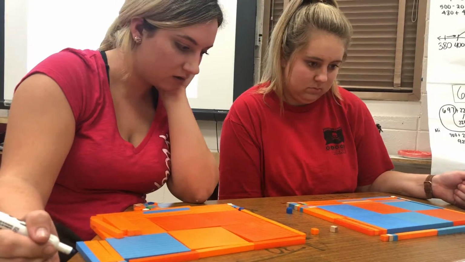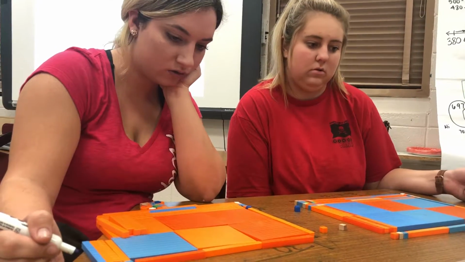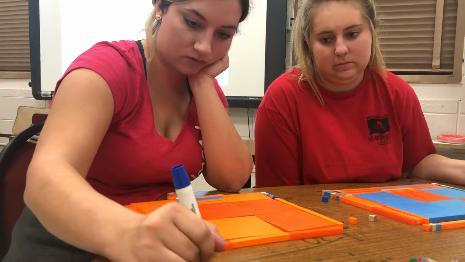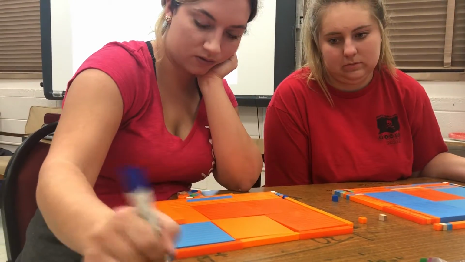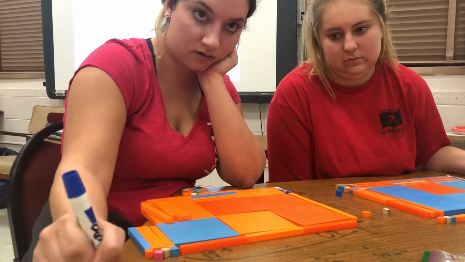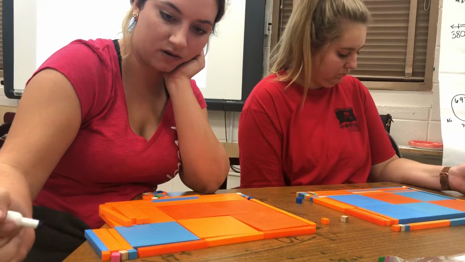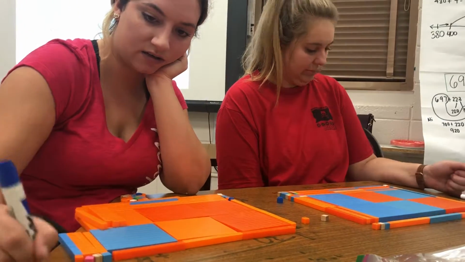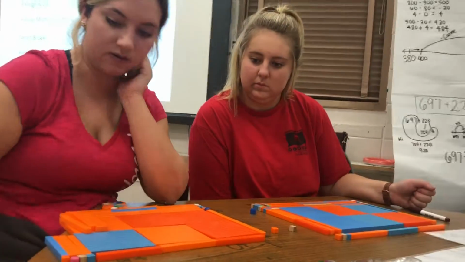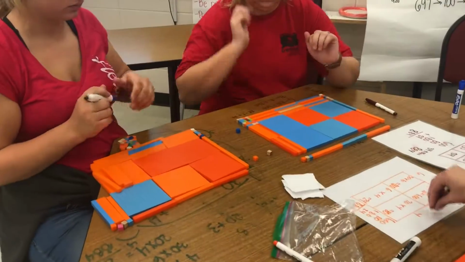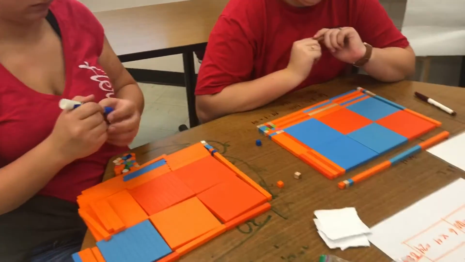And then you have your 20 by 4. 80. So 4, 8, 16, 17, 18. There we go. Okay, so can y'all work together to demonstrate this on the manipulatives?